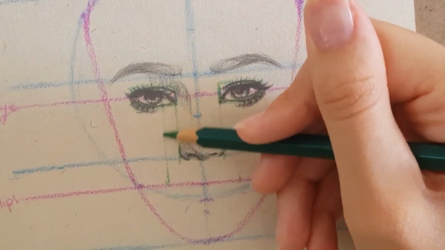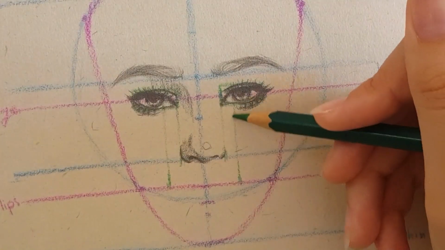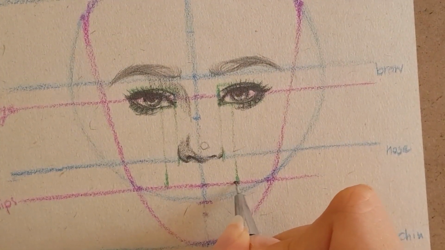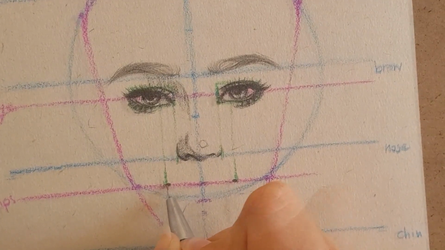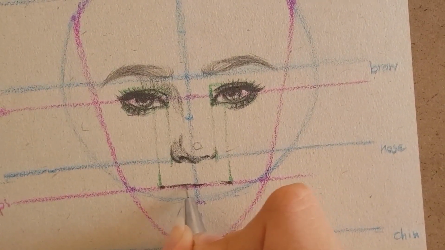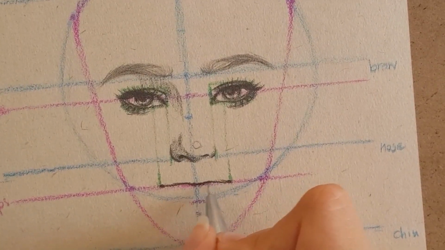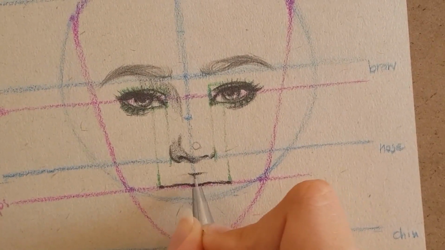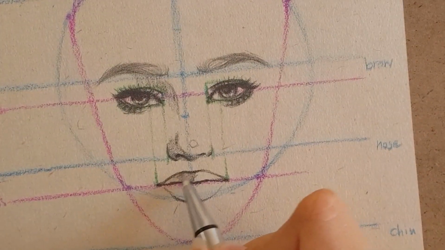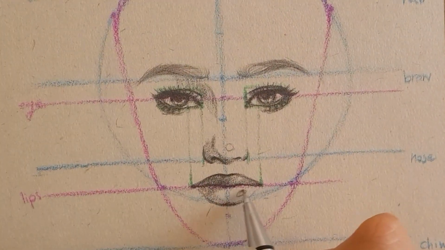Now I draw her lips and I use the same way for finding the corners of her mouth, but this time I draw these guidelines from the iris to the mouth line. After connecting these points and drawing the mouth line, which is not a straight line, it's easier to draw the rest of it. I just try to make her lips look plump, but having full lips is not necessarily a feminine characteristic, so you don't have to do that.